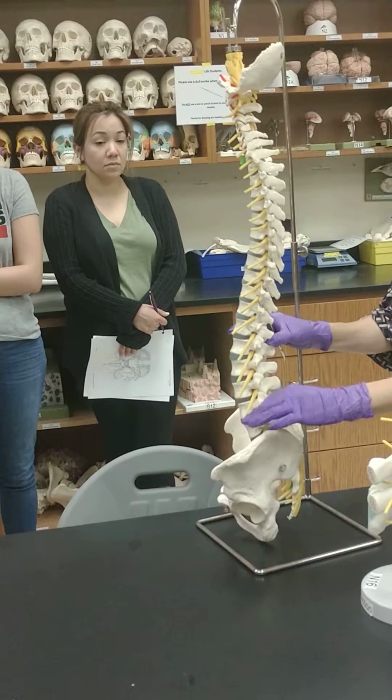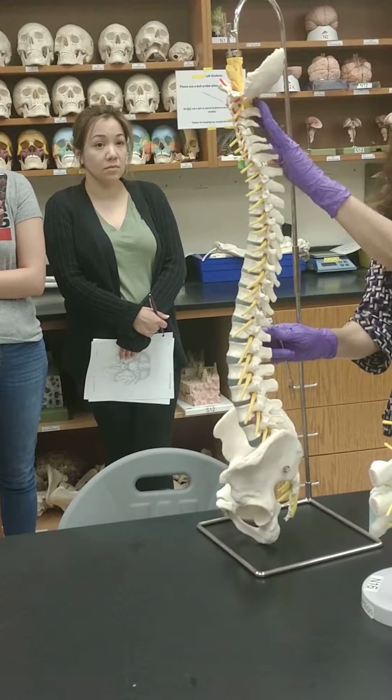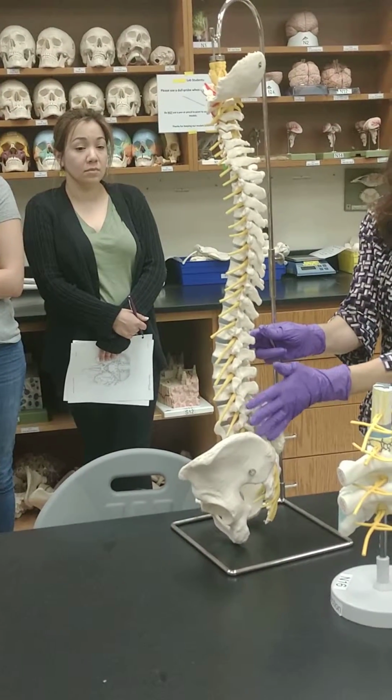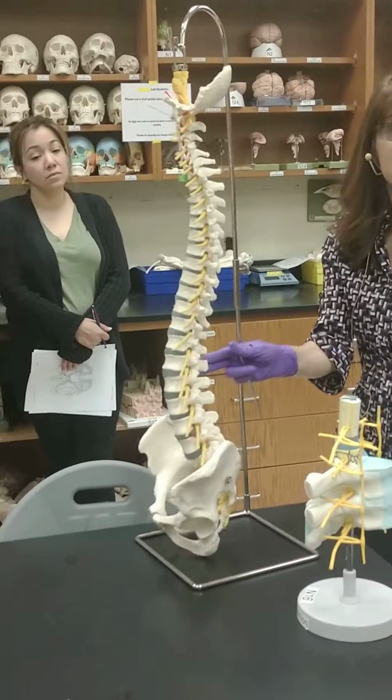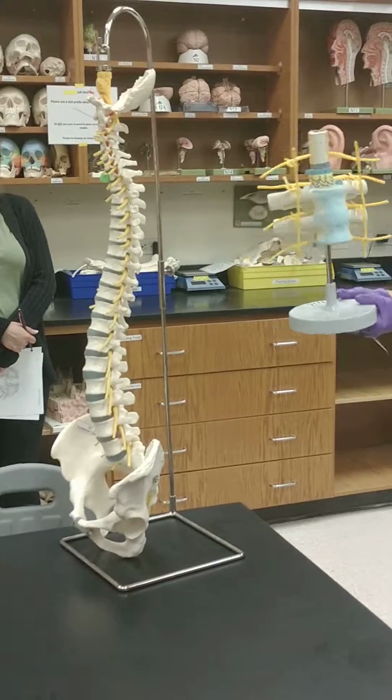And that pinches the nerve, and that's why you get the pain. It's most common usually in the cervical region, or even more common in the lumbar sacral region. So I just wanted to show you that. And then this model right here is really nice. We just got this recently.